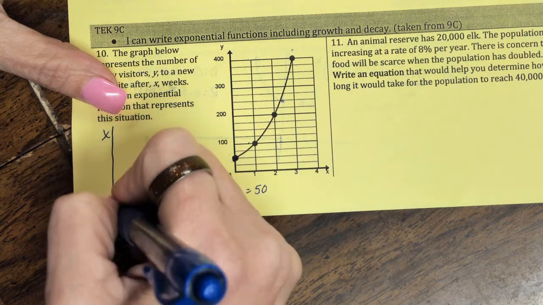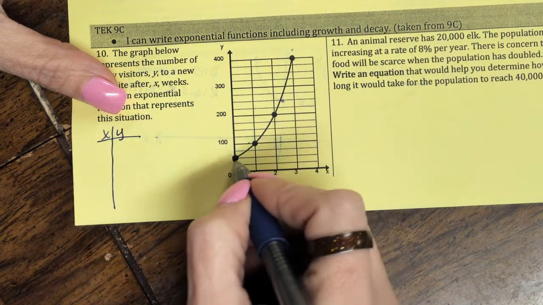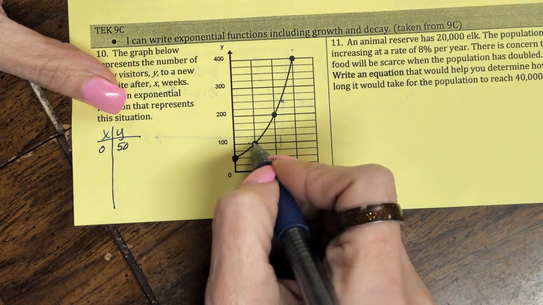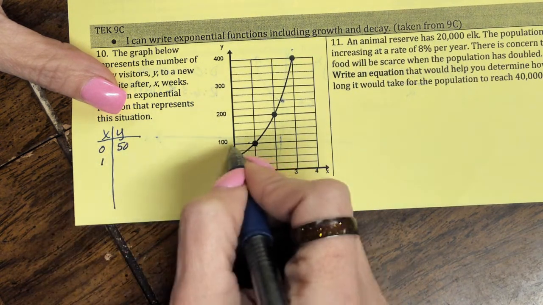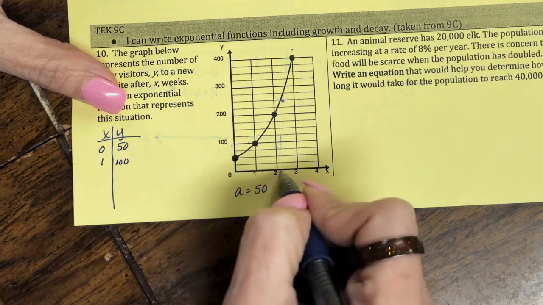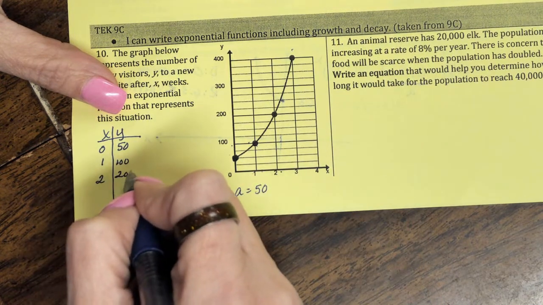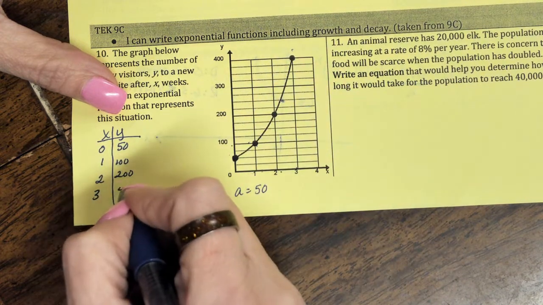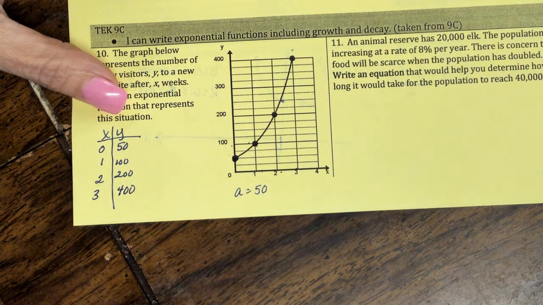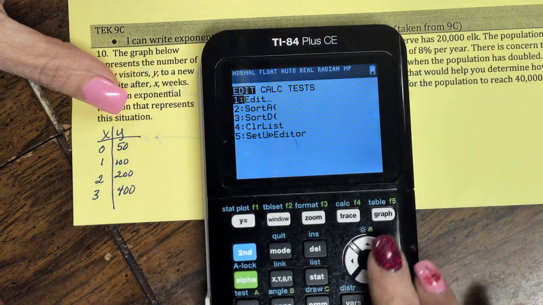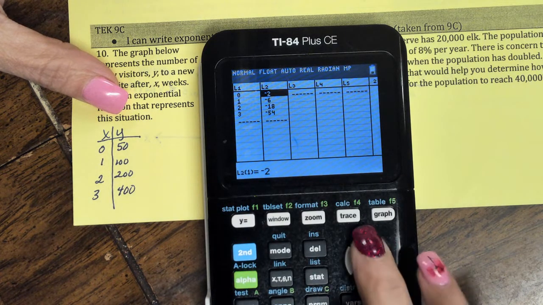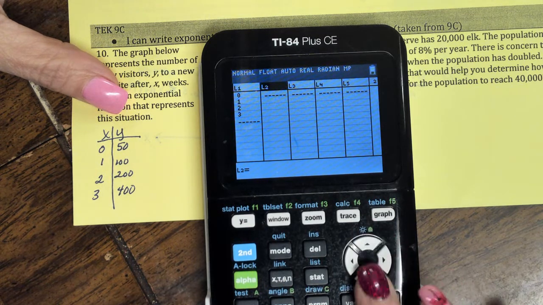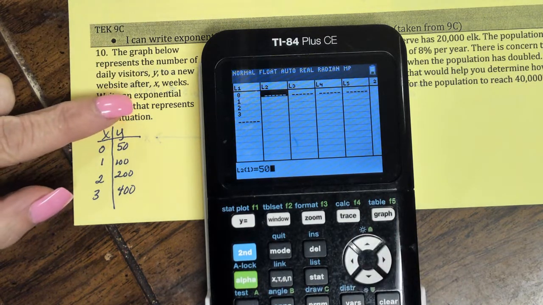So here's what I would recommend. I would write down these ordered pairs. That is 0, 50. This one right here is over 1, up 100. This one is over 2, up 200. Over 3, up 400. And if I know those, then I can actually go here. Well, I'm going to leave those because those are ones I need. And I'm going to put these in.